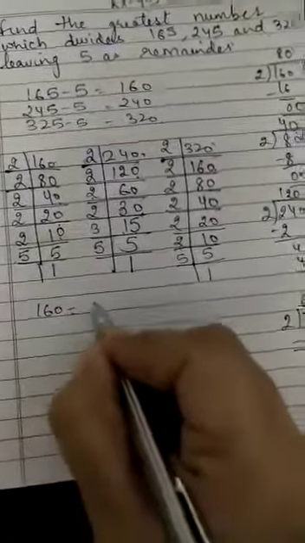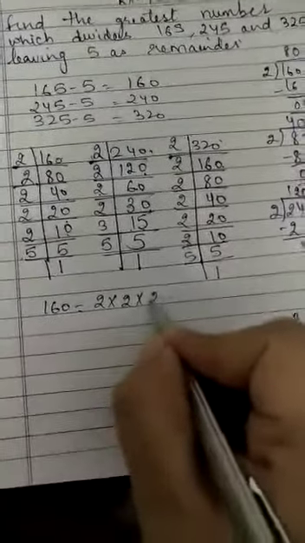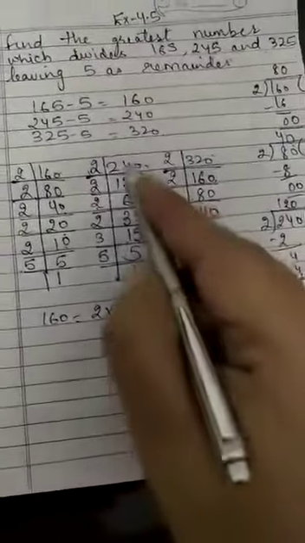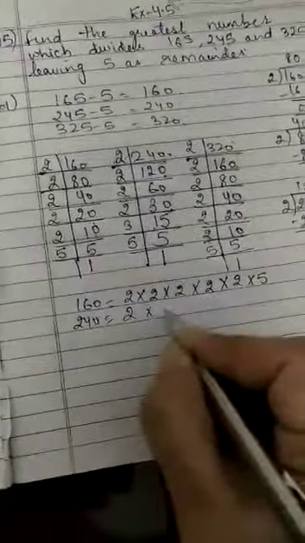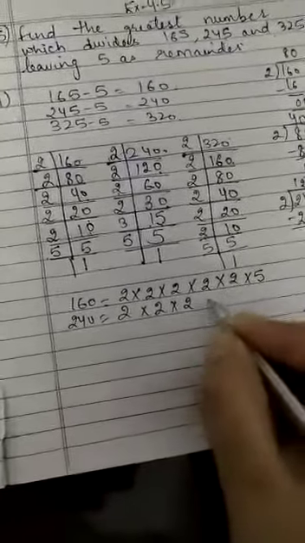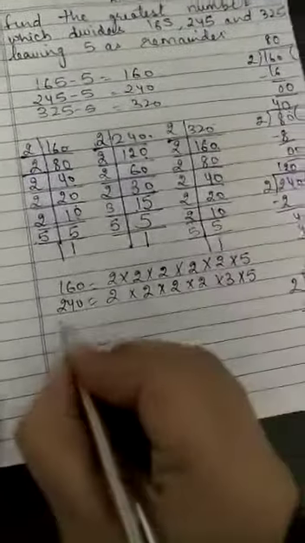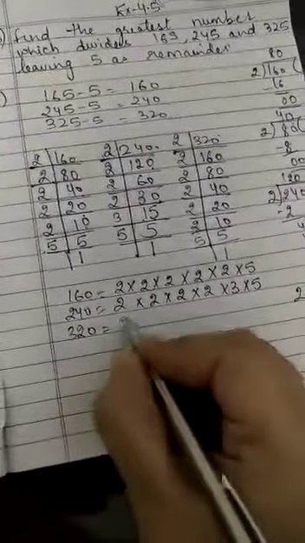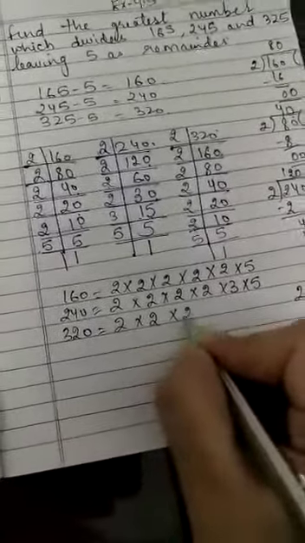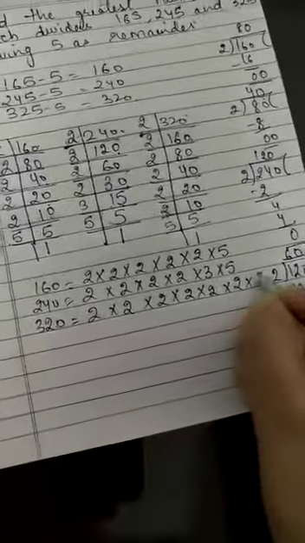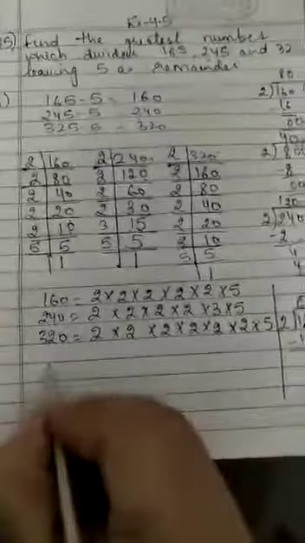160 equals 2 multiply by 2 multiply by 2 multiply by 2 multiply by 2 multiply by 5. Now 240, write these factors. 2 multiply by 2 multiply by 2 multiply by 2 multiply by 3 multiply by 5. Now these factors write here. 320 equals 2 multiply by 2 multiply by 2 multiply by 2 multiply by 2 multiply by 2 multiply by 5. Now you have to find common factors.